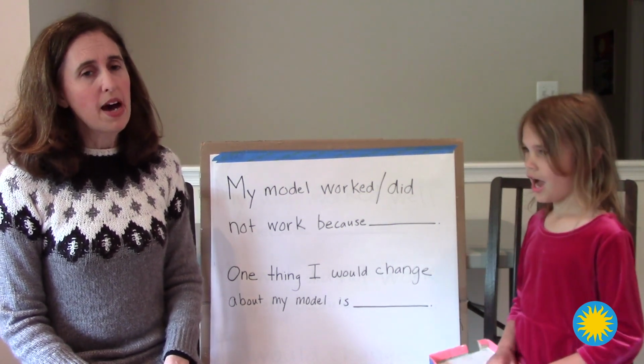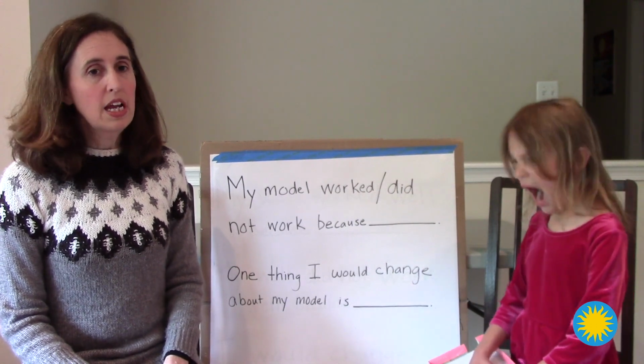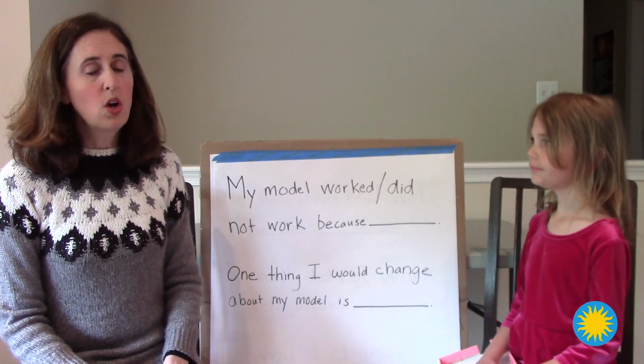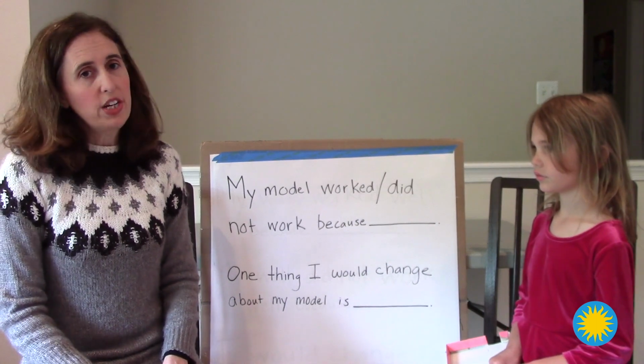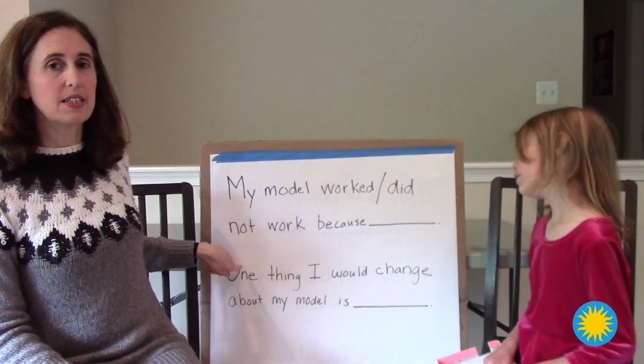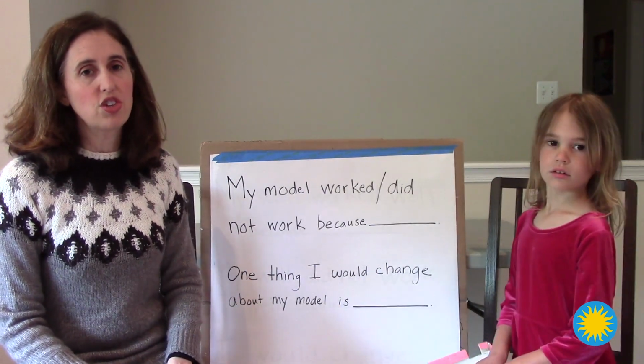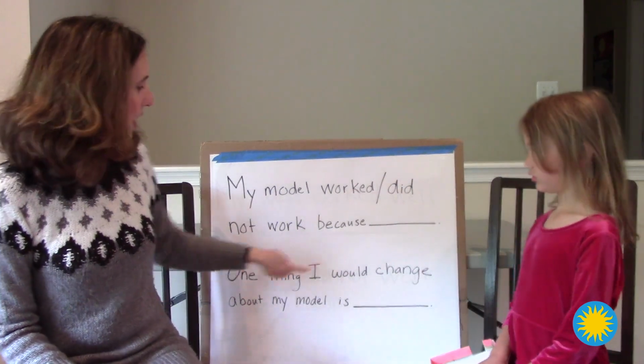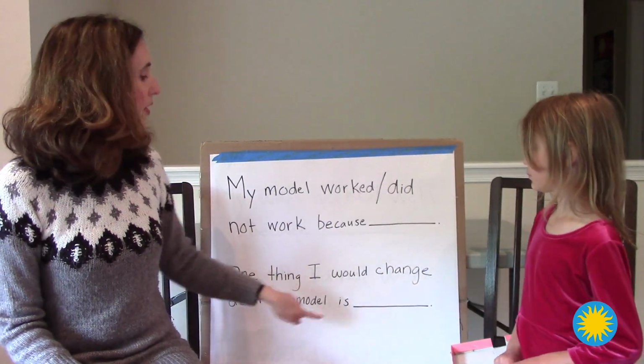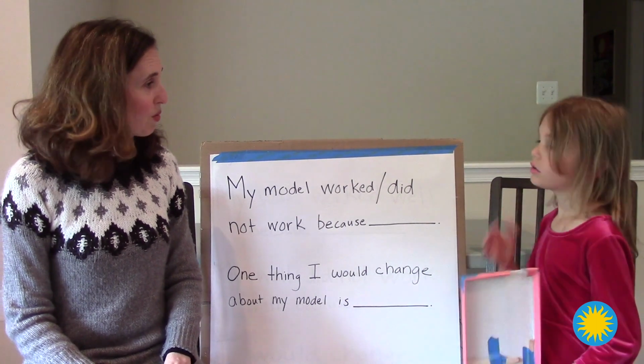Remember that we make models to figure out how stuff works. If our first model doesn't work, we can make another model or change our model. Use this sentence to talk about something you might like to change about your model: One thing I would change about my model is... Elizabeth, you want to give it a try?